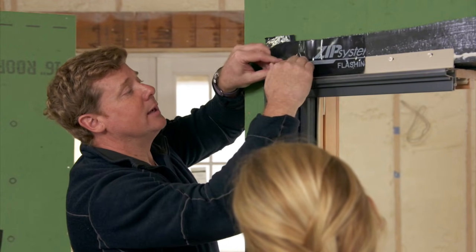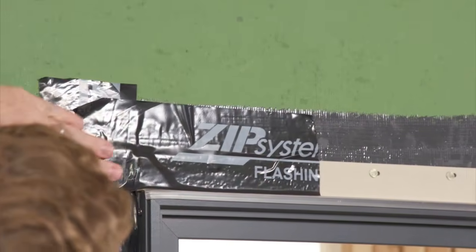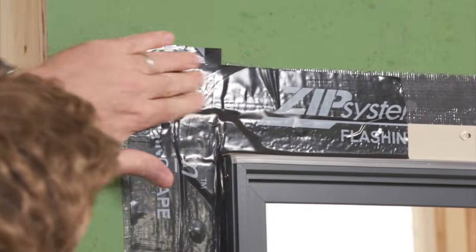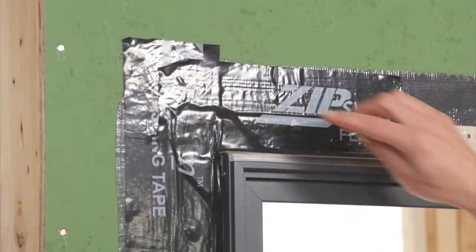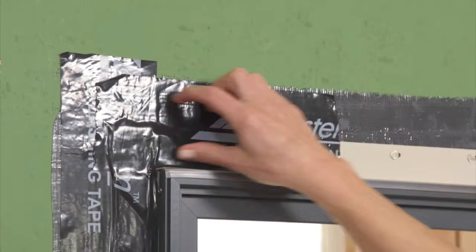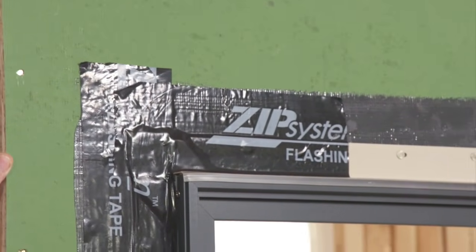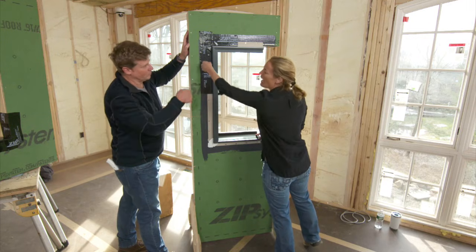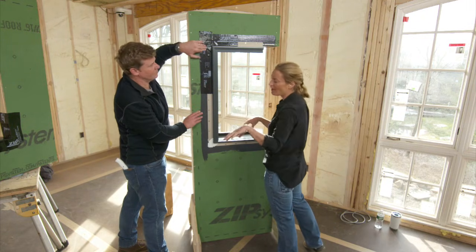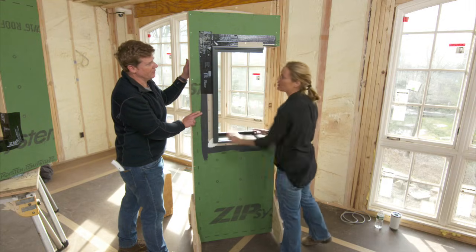Exactly. And right there. Now, two things are going to be different when you do this on a non-mock-up condition. One is you probably want to hold this down a little bit so that the head tape is shingle-lapped over top of it. And the second thing is, like it says on the tape itself, any tape you're using, no matter what the manufacturer, no matter what the system, you want to roll it out so that it stays adhered to the substrate.